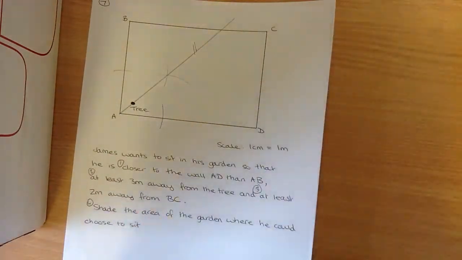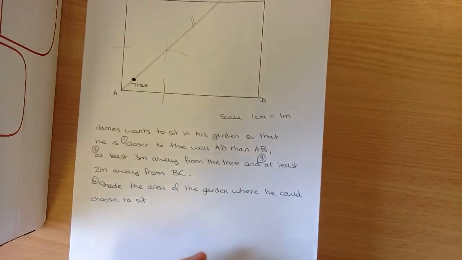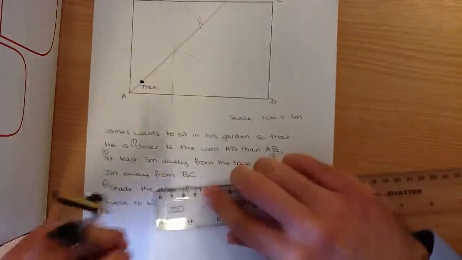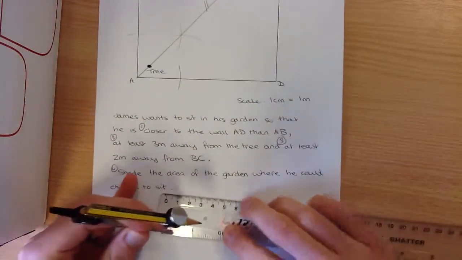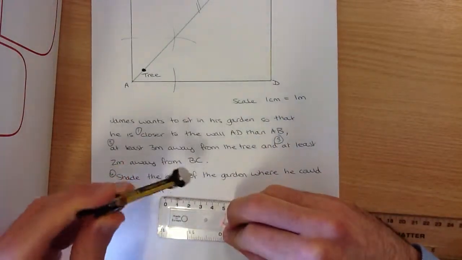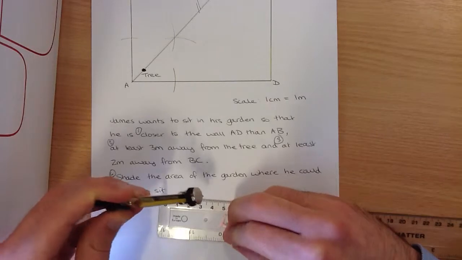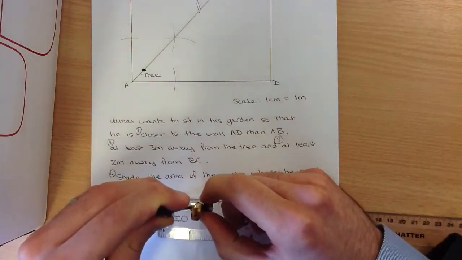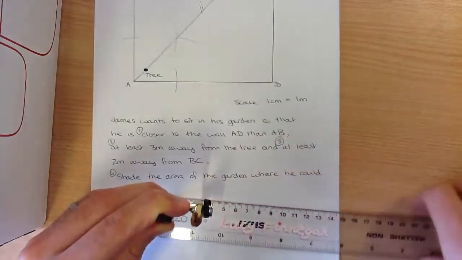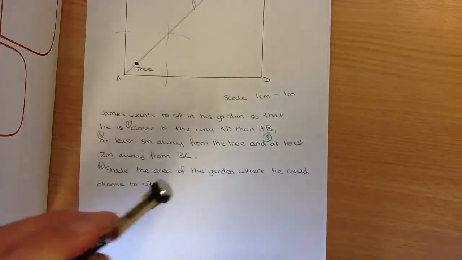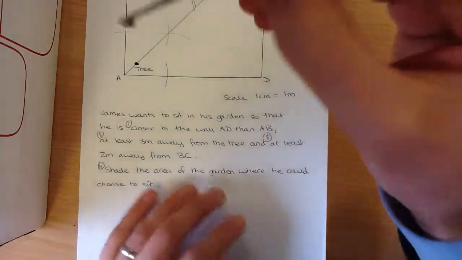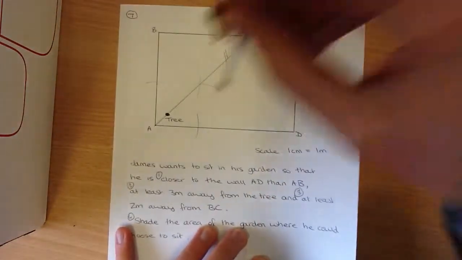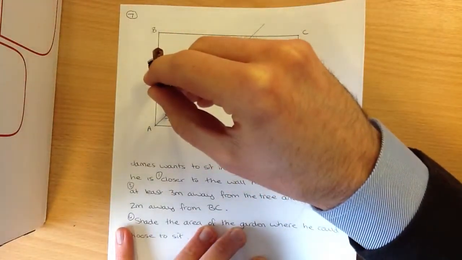Secondly, at least 3 metres away from the tree. Well, that's going to be in the form of a circle. So I need to set my compass to 3 centimetres. So put the point on the 0, the pencil on 3, and now I just draw a circle with a centre at the tree.